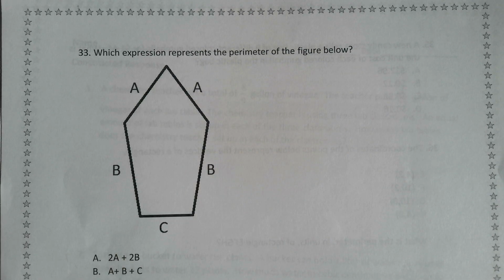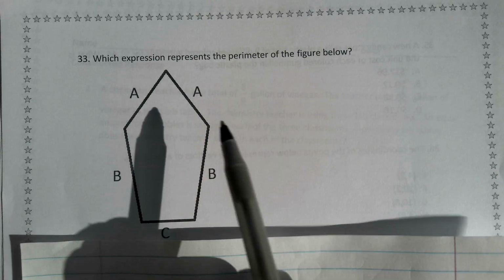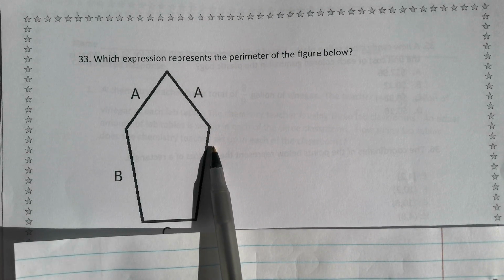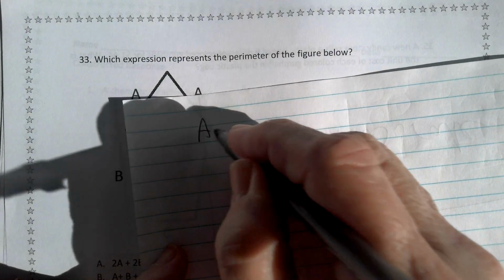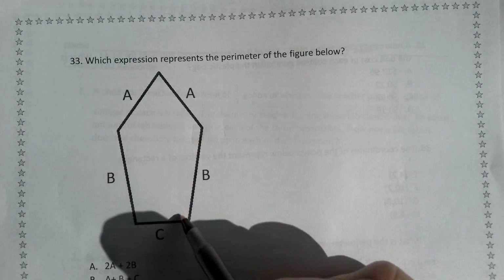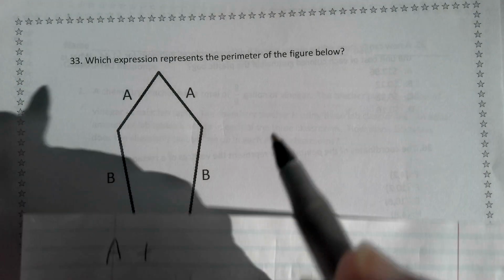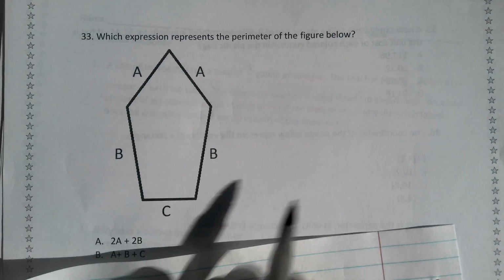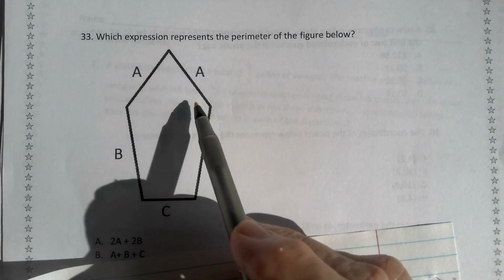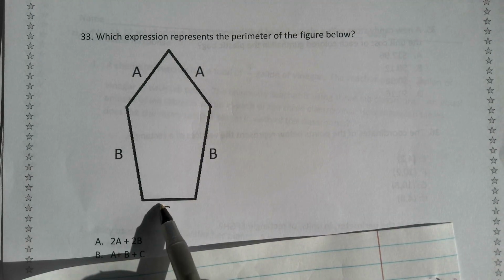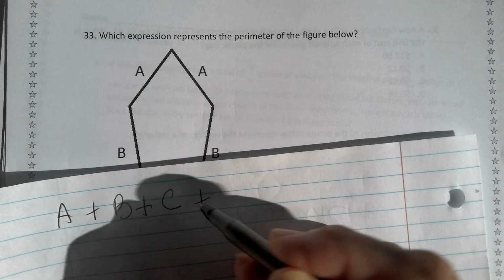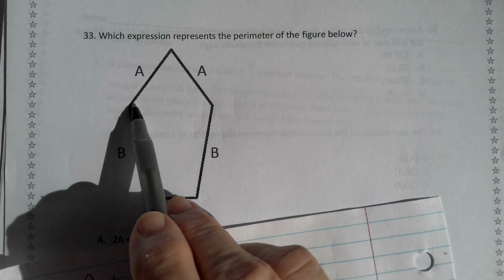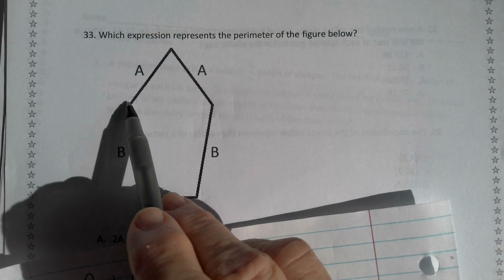So if I'm parading around, what's this first dimension? It's A. We don't know the number, but that's A. Then as I'm going around, the next one is what? B. Plus, what's the next one? I'm going around. A, B, C. Plus another what? Another B, and going back to the point, another B plus another A.